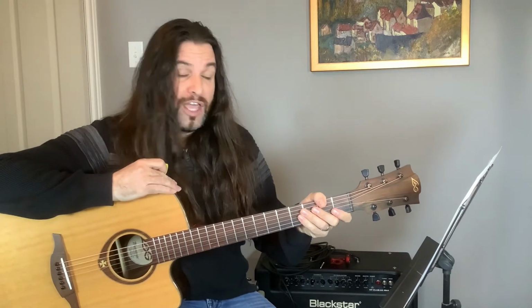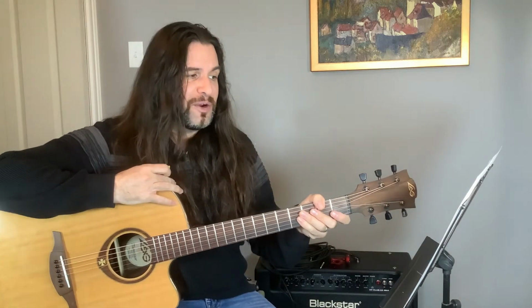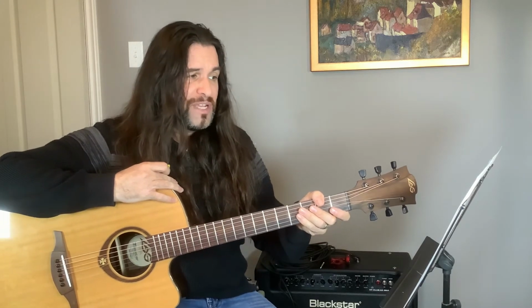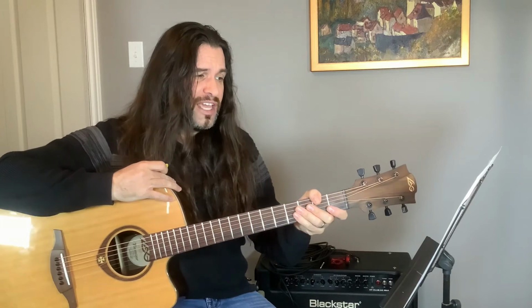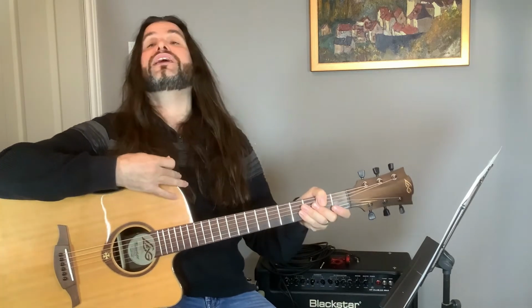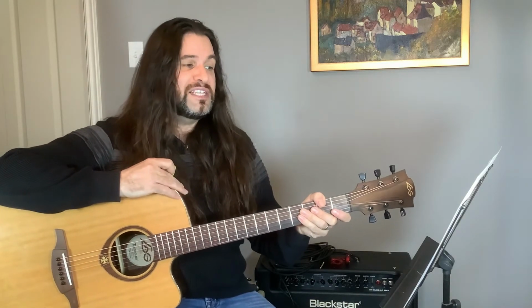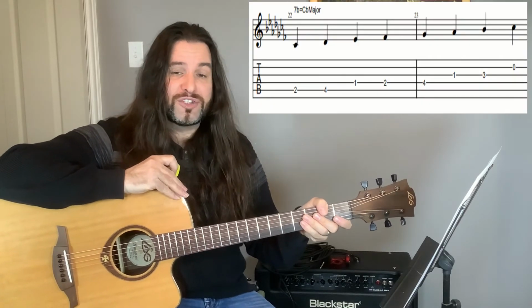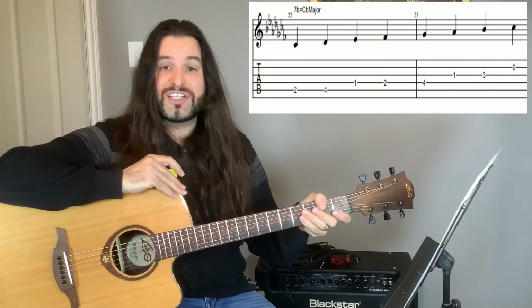Now, if we have all the flats there, so we're going to have si, mi, la, re, sol, do, fa. So we're going to take the second last flat, we're going to be in C flat major. So yes, C flat major does exist there.